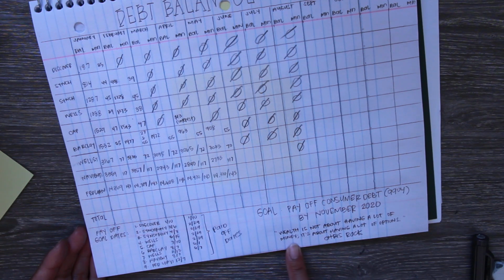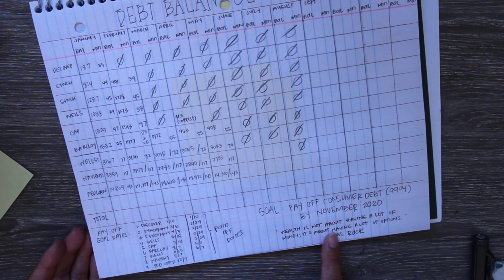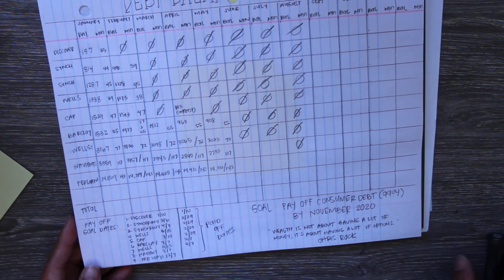I also have a quote on here because I like to put quotes everywhere. So this one has, I wrote down, wealth is not about having a lot of money, it's about having a lot of options. And that was a quote from Chris Rock. And yeah, so this is how this turned out.